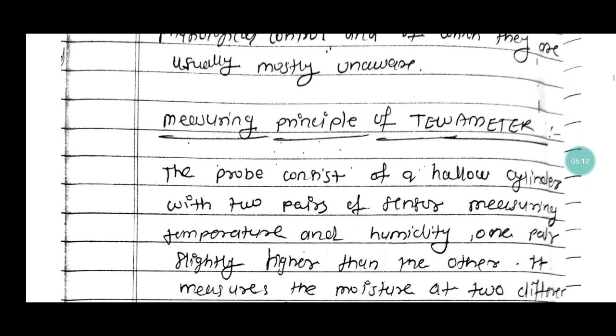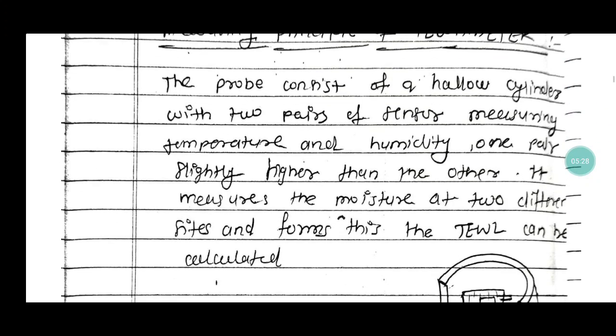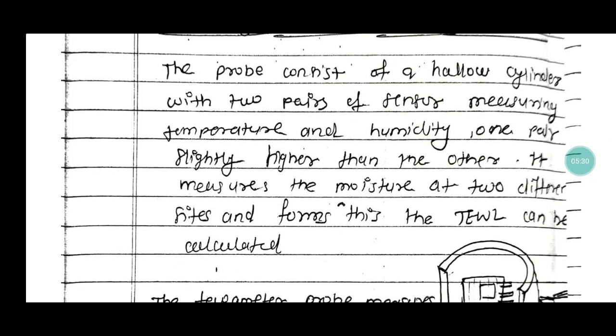So the measuring principle for the Tewameter: the probe consists of a hollow cylinder with two pairs of sensors measuring the temperature and the humidity. One pair is slightly higher than the other, and it measures the moisture at two different sites, and from this the TEWL, transepidermal water loss, can be calculated.